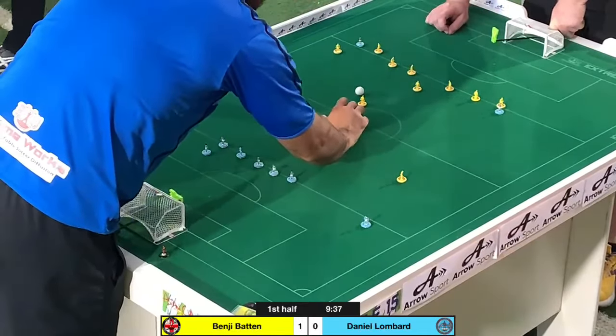Oh, he's missed. Unlucky. Difficult shot, but it was certainly on. And Benji again. That'll be a back. No, he's not called back. He's had one of Benji's players. That one will be back into a more advantageous position. Here we go. Working it again. Oof. Just wide.